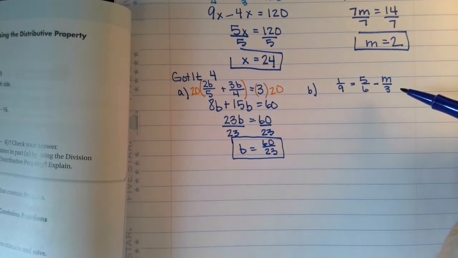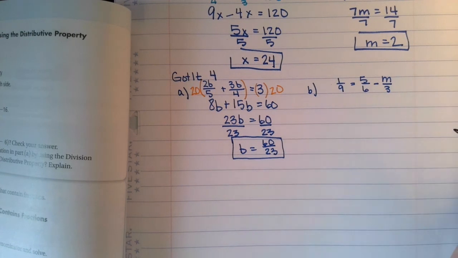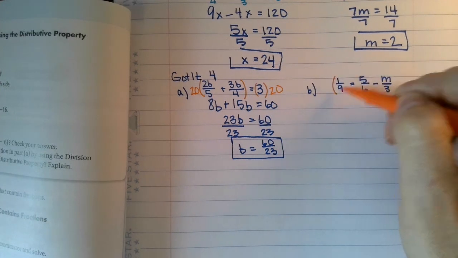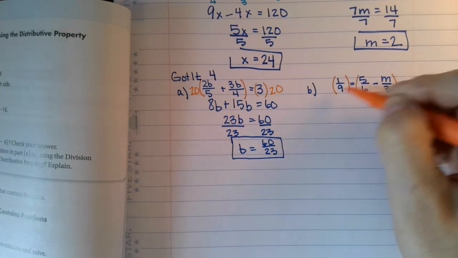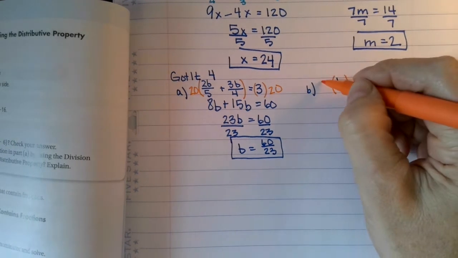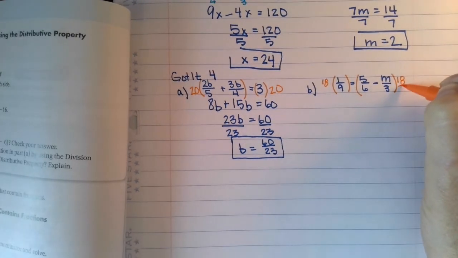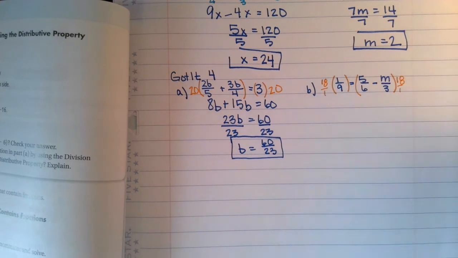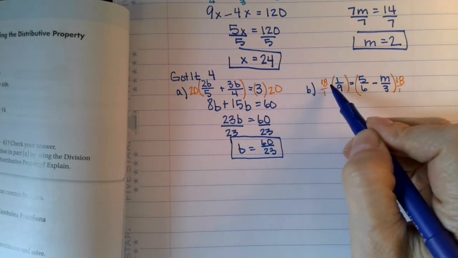If we take a look at this one, 9, 6, and 3, they would all have to share 18. The 9 kind of makes it a trickier game. I was going to say 12, but the 9 makes you have to go out to 18. So multiply both sides by 18. And remember, that's 18 over 1. This will give you cross cancel, and you'd get 2.